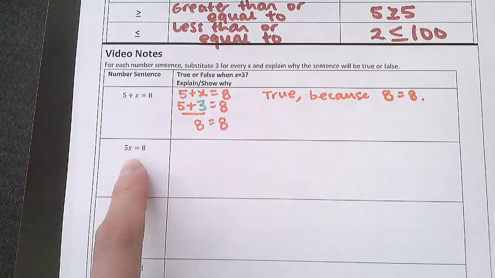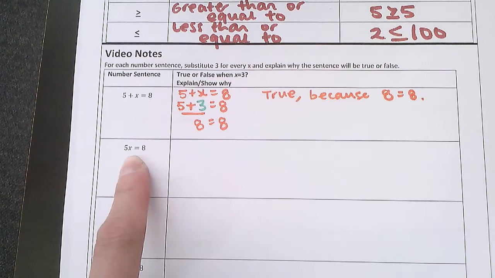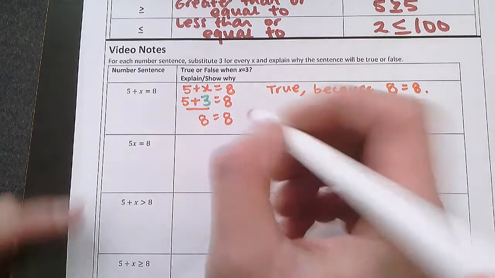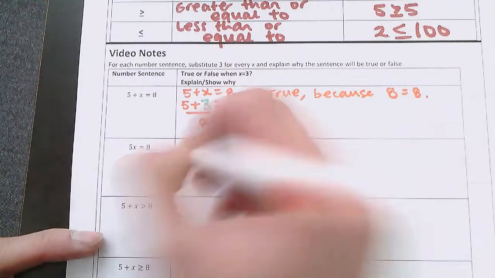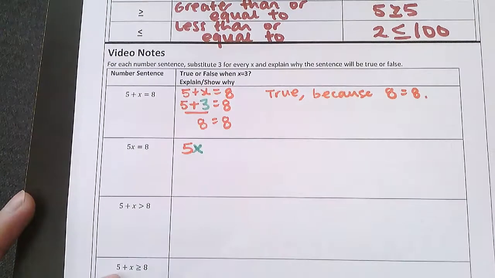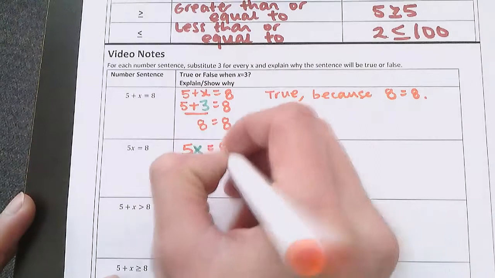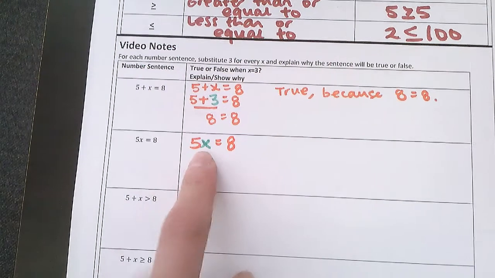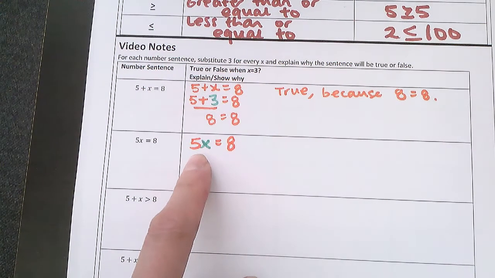Let's look at the next example. We have 5x equals 8. So I'll write it up here. 5x equals 8. Now remember that 5x is the same thing as 5 times x, or 5 multiplied with x.